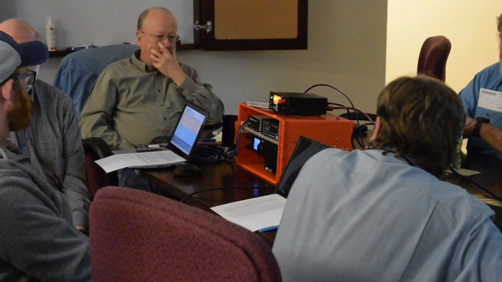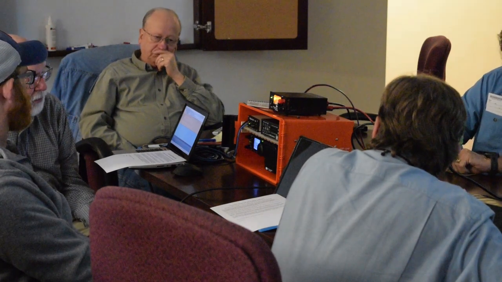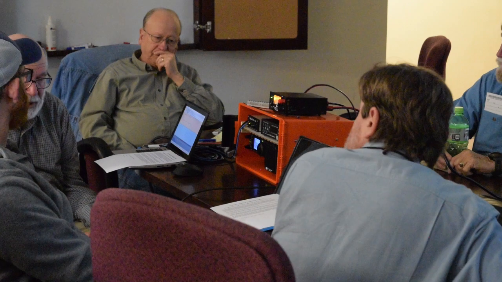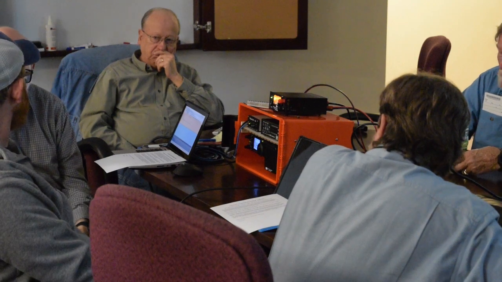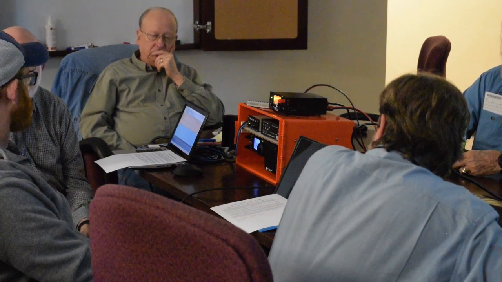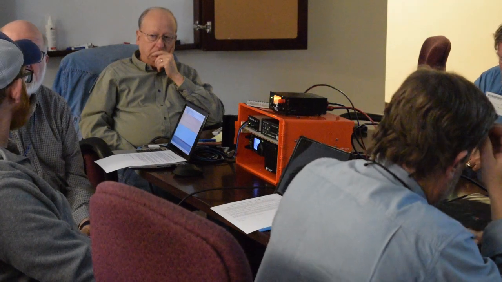But the key is for these radios, that's intermittent, so I never run more than 50 watts in digital modes just to keep them from burning.